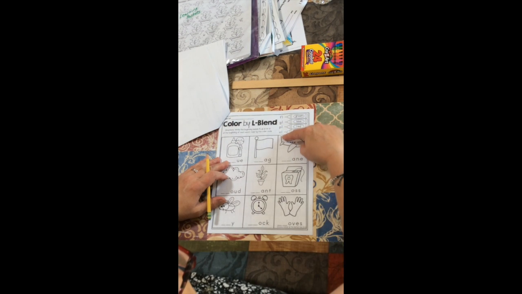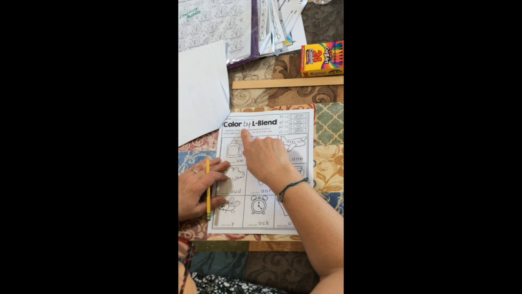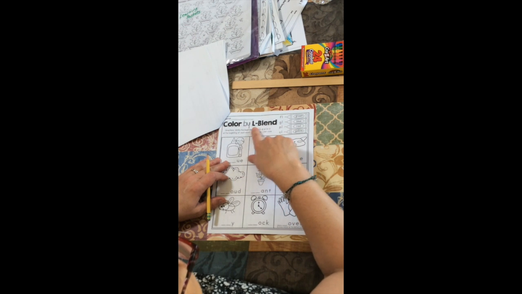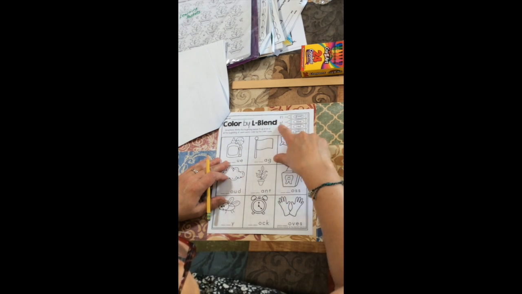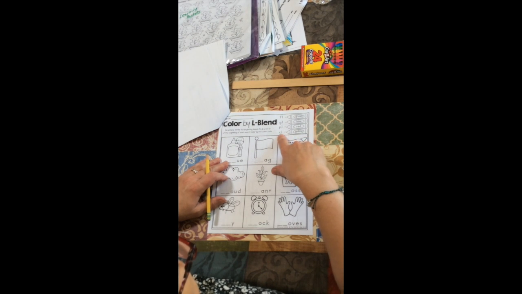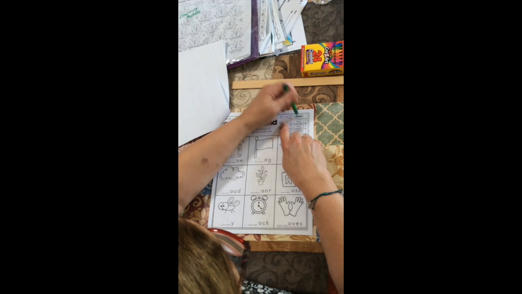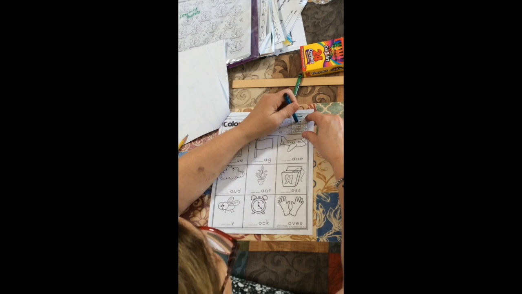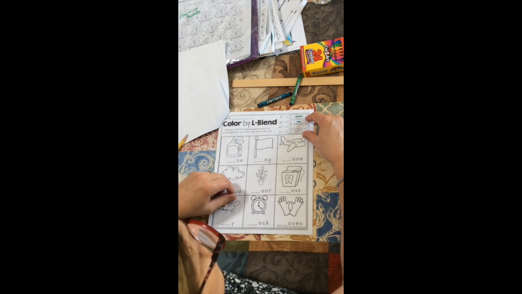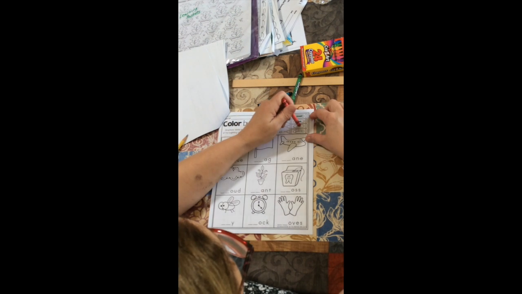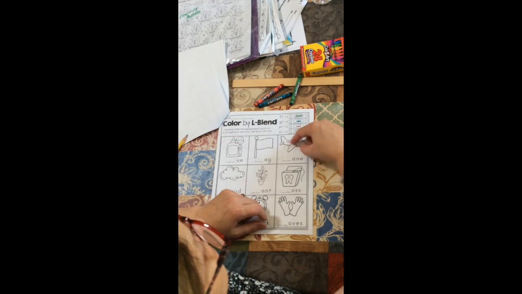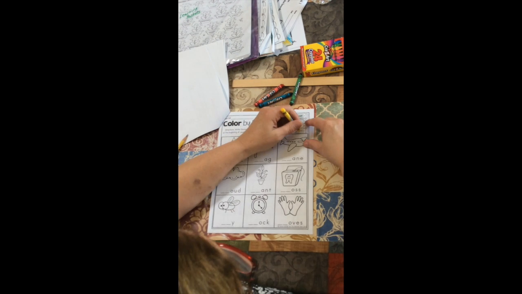Okay, I'm going to look up here. Color the L blends. Owl, full, goal, pole, coal. So if it's full, I'm going to color it green. If it's goal, I'm going to color it blue. If it's pole, I'm going to color it red. And if it's coal, I'm going to color it yellow.